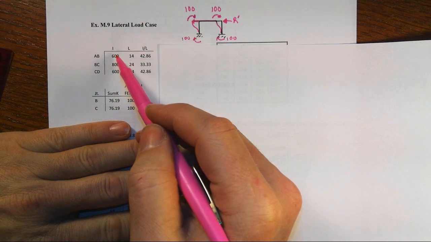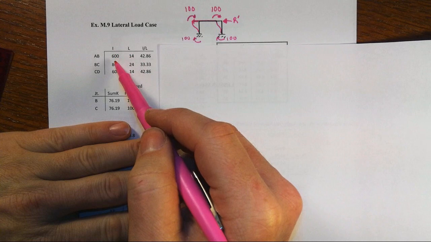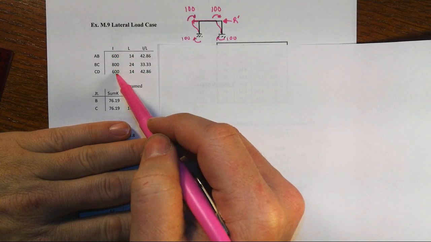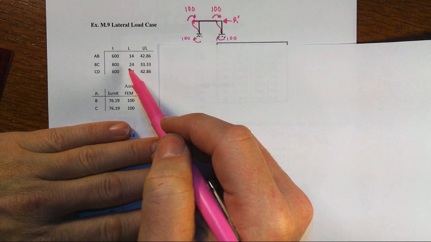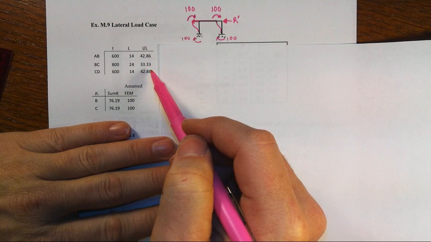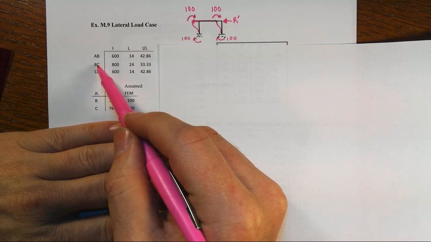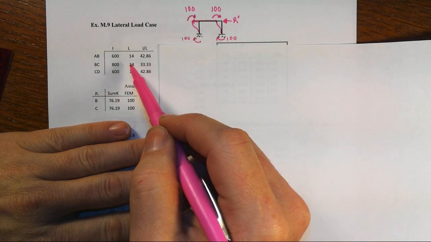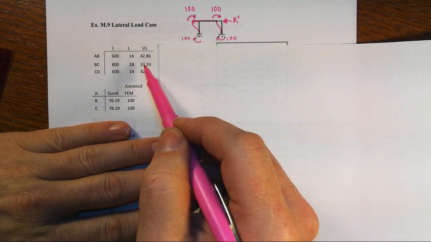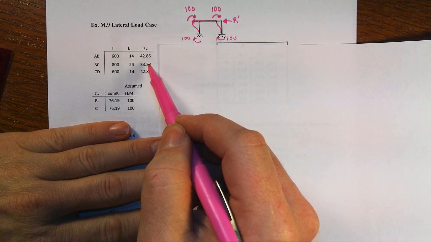Just like in the gravity load case, we've got the same things with the geometry of the structure. Nothing has changed there. 600 and 600 for the columns, 14 and 14 feet for their height. I over L, in units of inches to the fourth over feet, would be what you see here at 42 and change. Then the beam BC has 800 for the second moment of area, 24 feet long, and its I over L is 33.33. So overall it is more flexible than the columns are.